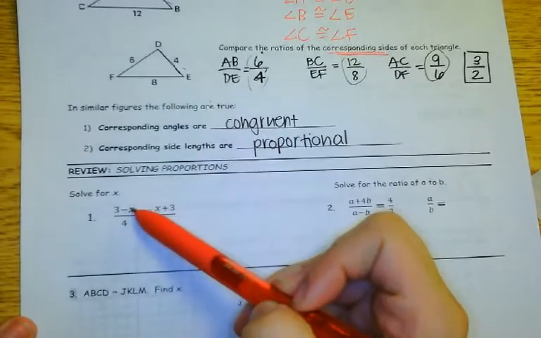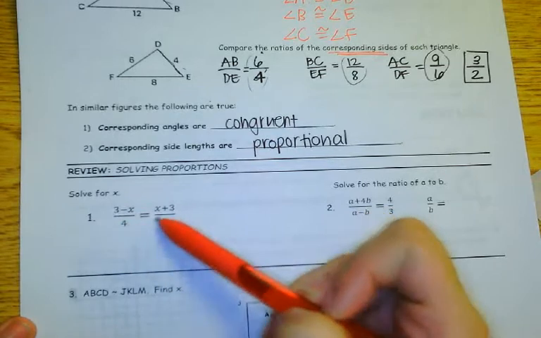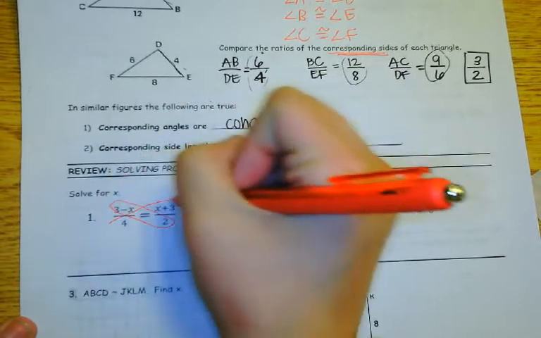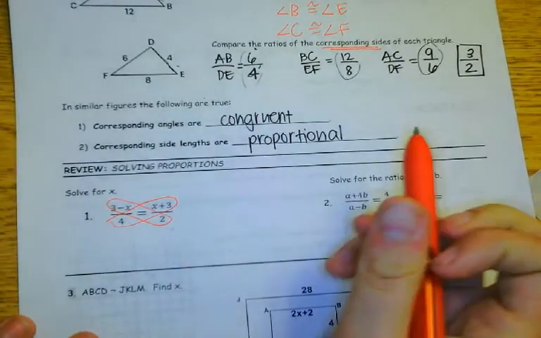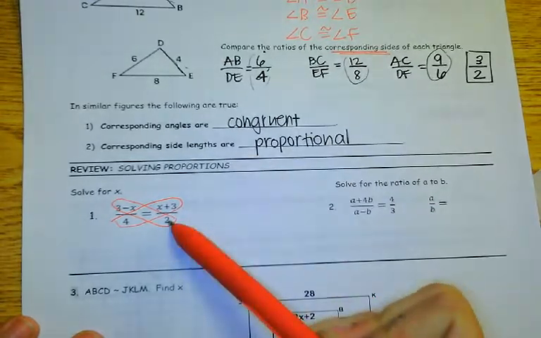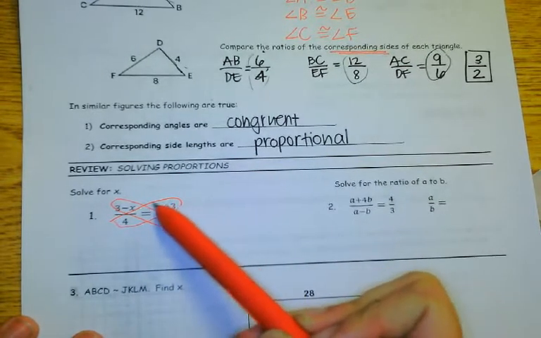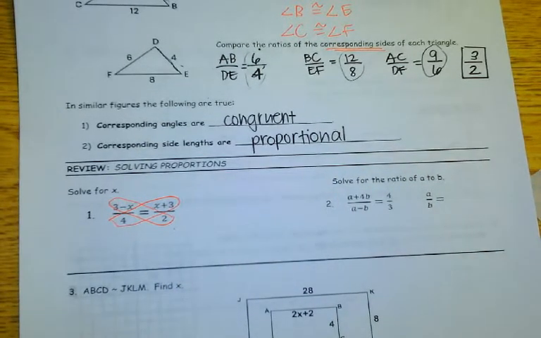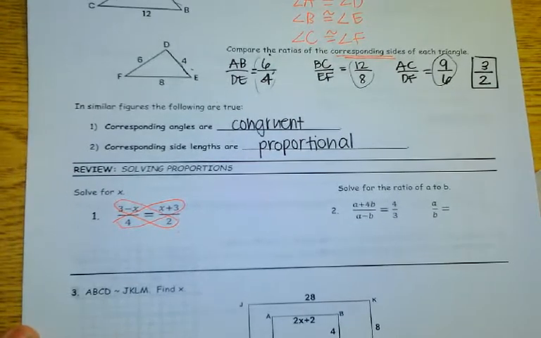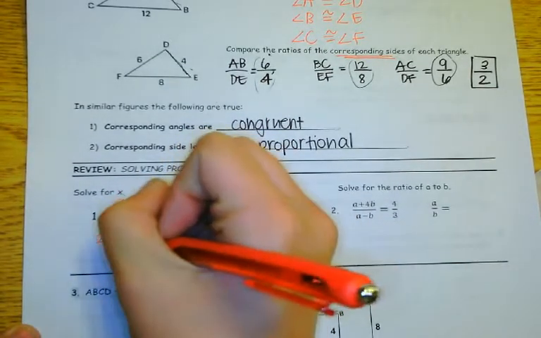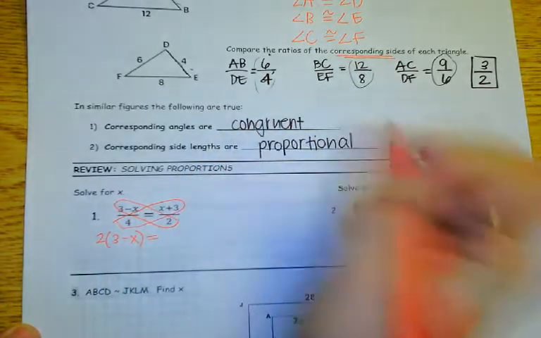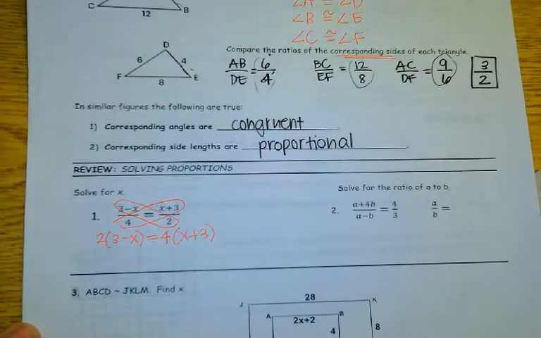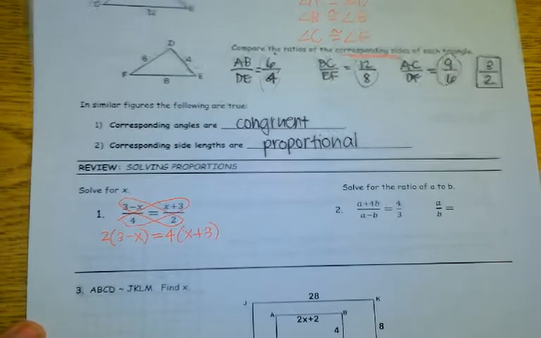But remember, if we have a fraction here, this over this equals this over this, we can solve it by cross multiplying. There are other ways that you can solve besides cross multiplying. You can get a common denominator. We can see that 2 times 2 gives us 4, so we can multiply x plus 3 times 2 to set it equal to this. There's lots of different ways, but typically I'm going to cross multiply when I do it on the key or when I do it in class. So we have 2 times 3 minus x equals 4 times x plus 3. So the two things that we circle, we set them equal to each other when we multiply.